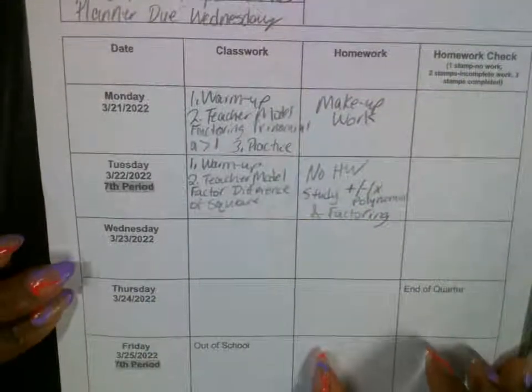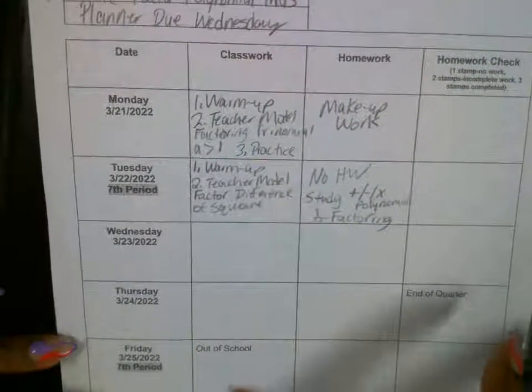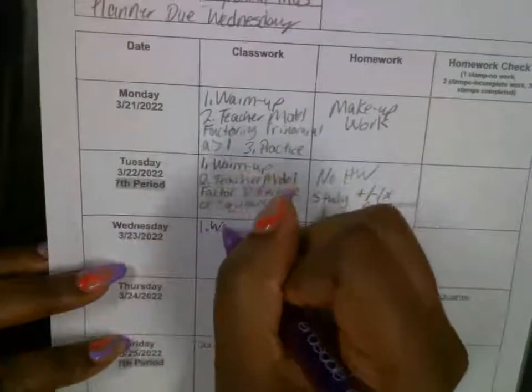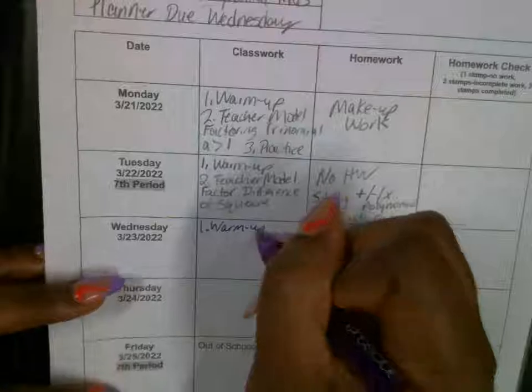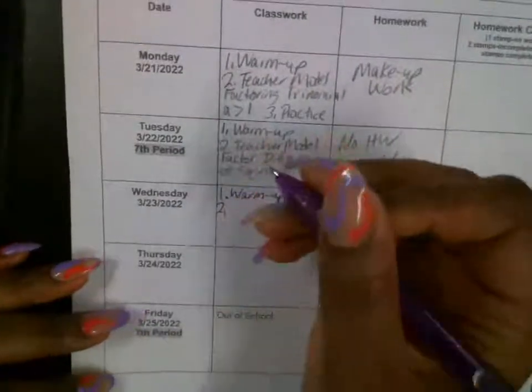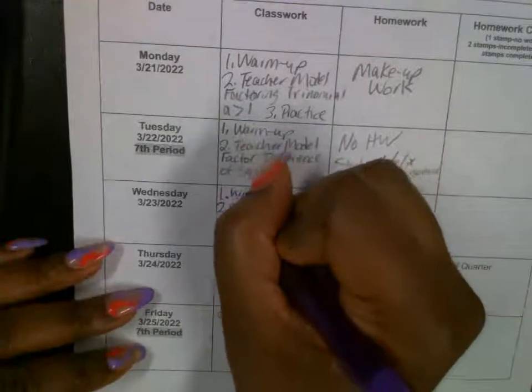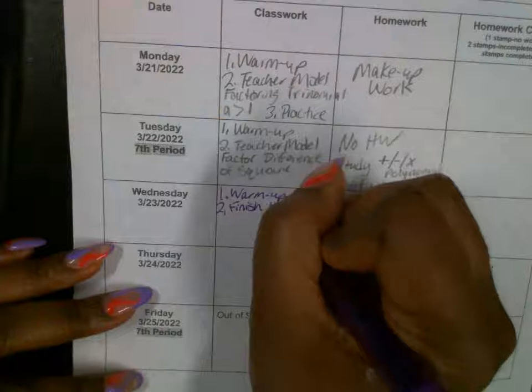All right, so today is Wednesday, the 23rd. Tomorrow is, of course, the end of the quarter. Today we're going to work on our warm up, after which we're going to finish the difference of squares practice from yesterday.